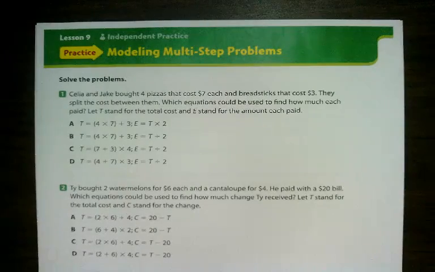We are going to be in our independent practice book, pages 90 and 91. Independent practice book, pages 90 and 91. This will be it. There will be no practice and problem solving pages today, just these 2 pages. When you are finished, you will go on iReady.